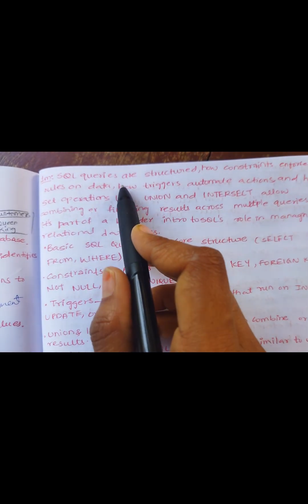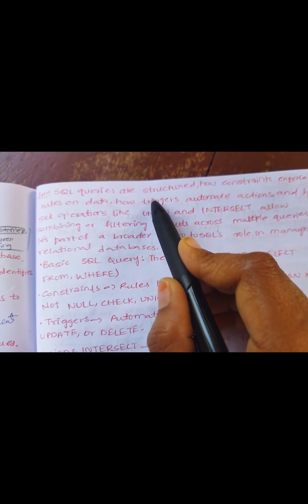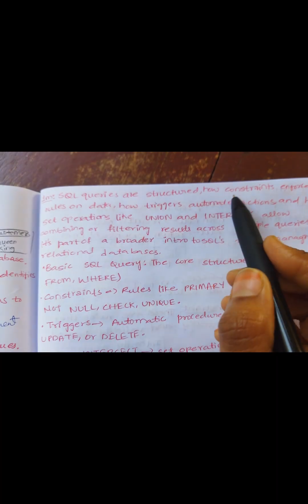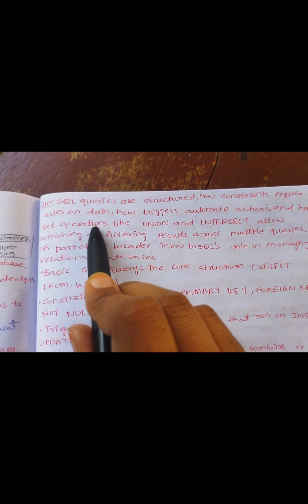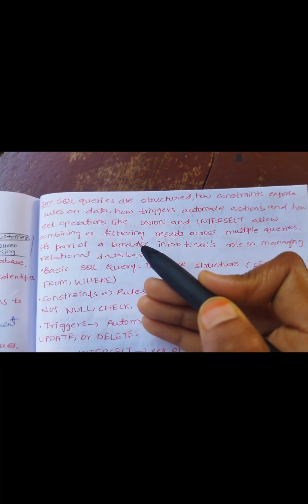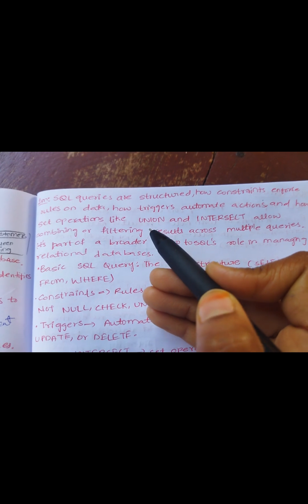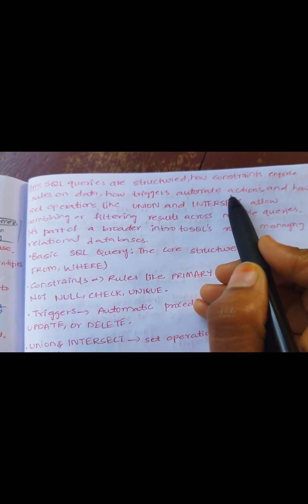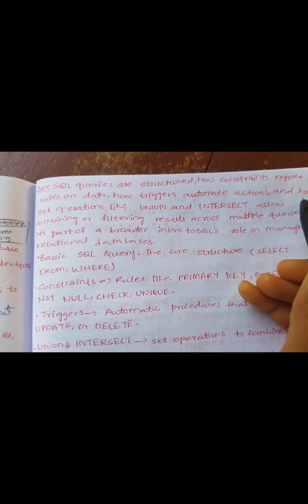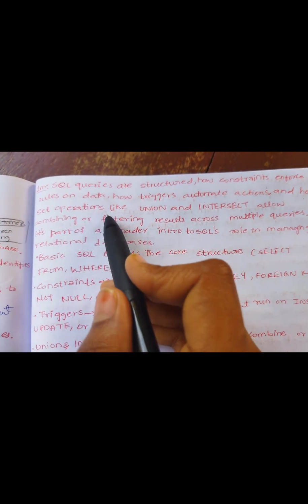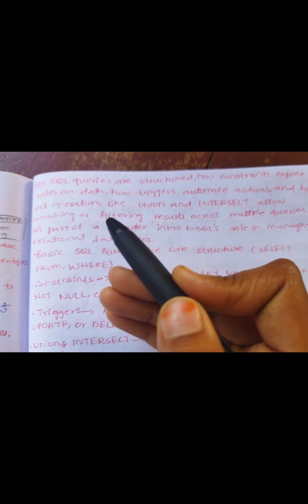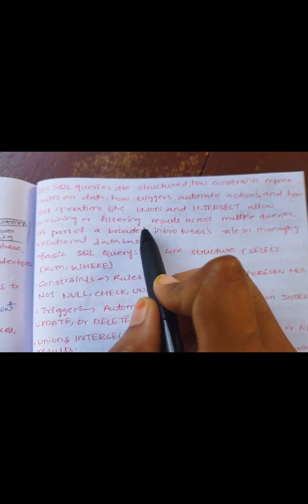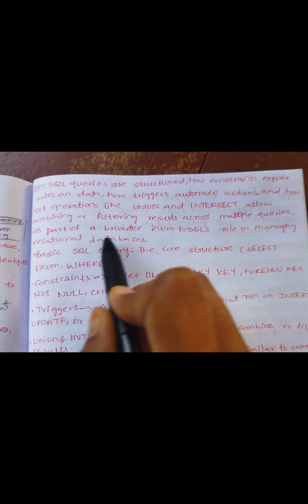Structured query language queries are structured. How constraints enforce rules on data, how we are following the rules concept. Triggers automate actions. And how set operations like union, intersection, except combine or filter results across multiple queries.